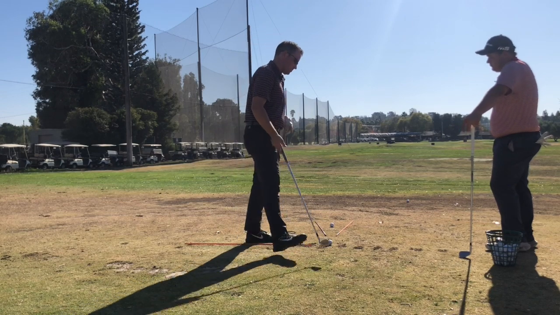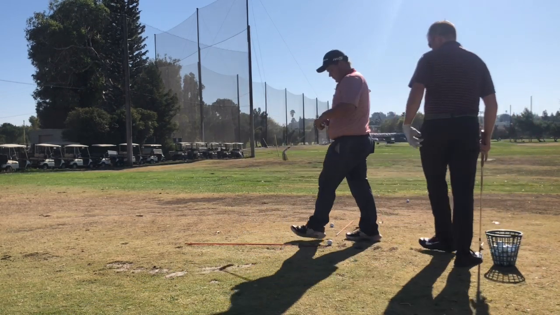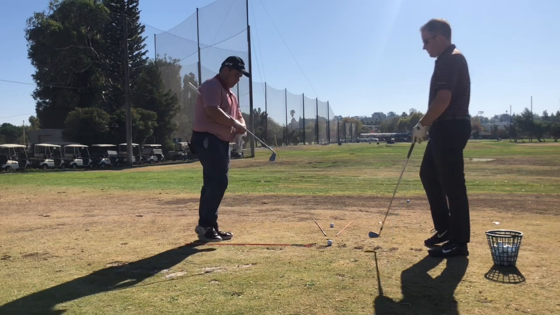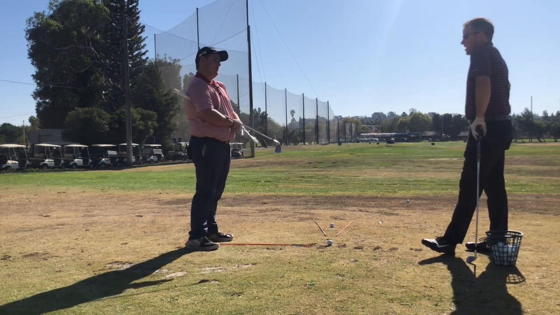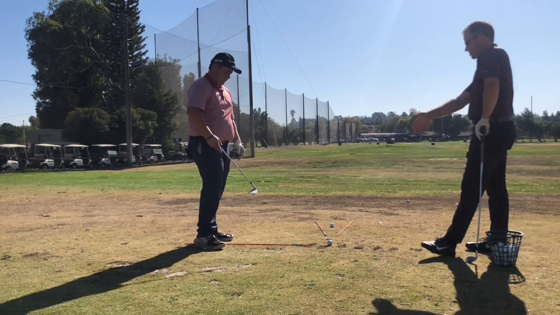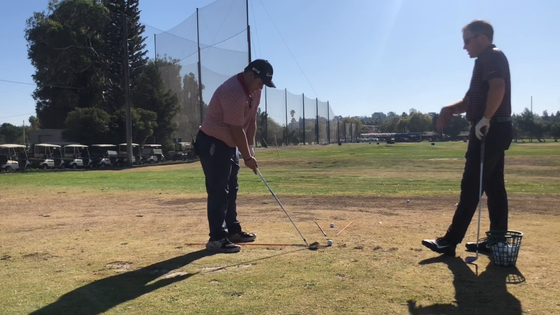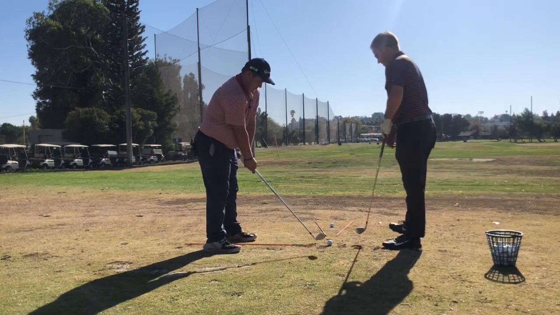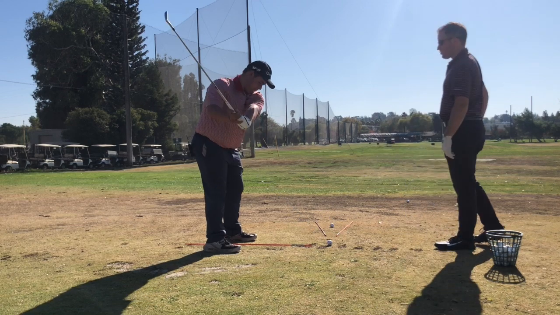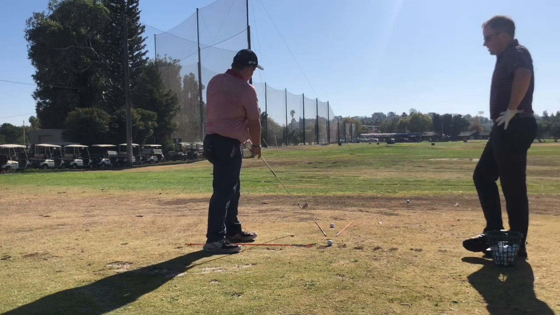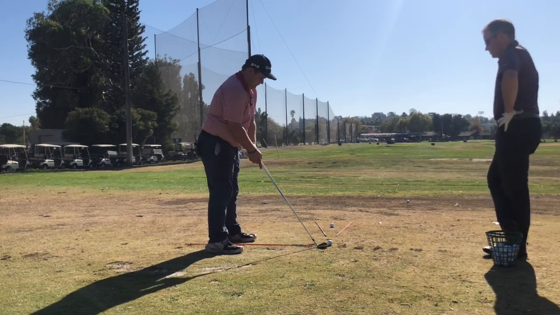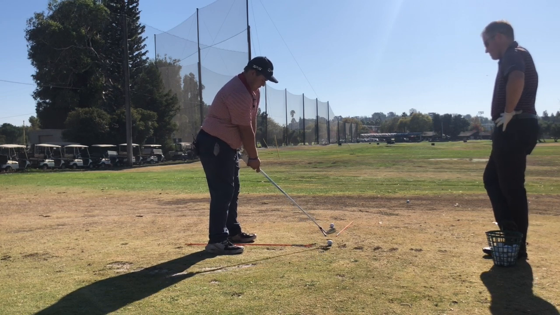Okay, so that's what I want you to work on. Come on and hit the shot for me. I want you to make sure that the alignment stick is just in the middle of your stance. That ensures the ball position is just a little bit forward. And I just want you to take a normal swing. You want your club face here, and it's going to start a little bit left of the target and fade back towards the target. Yep.